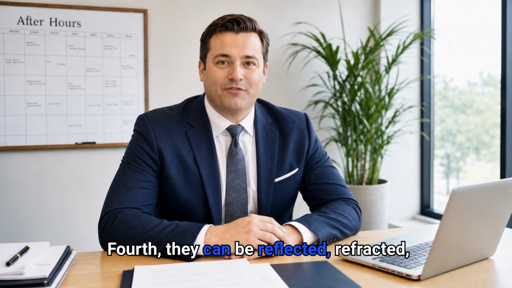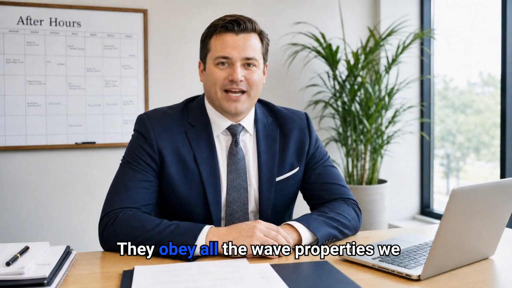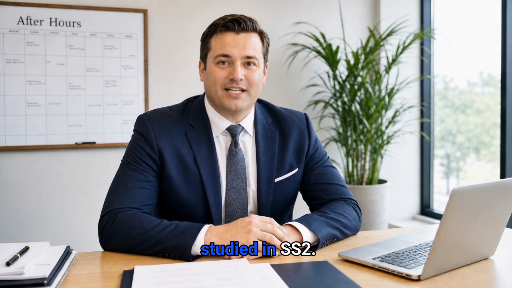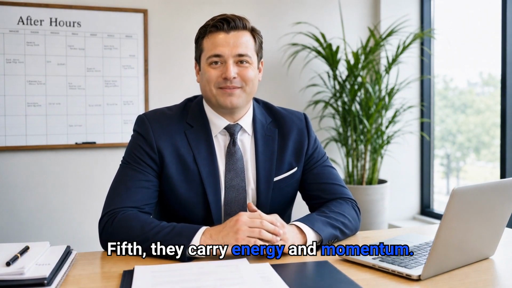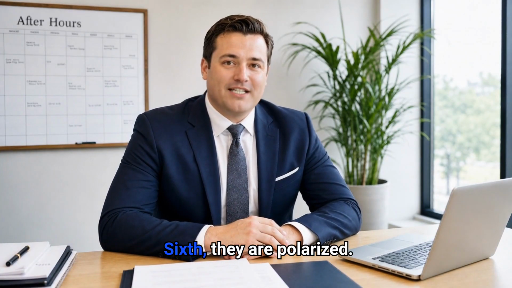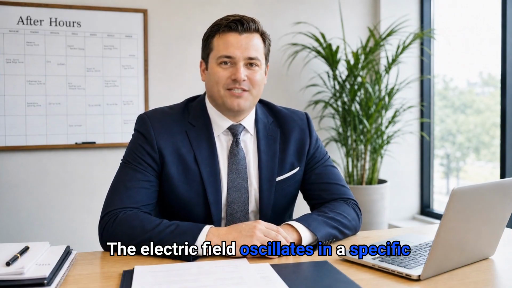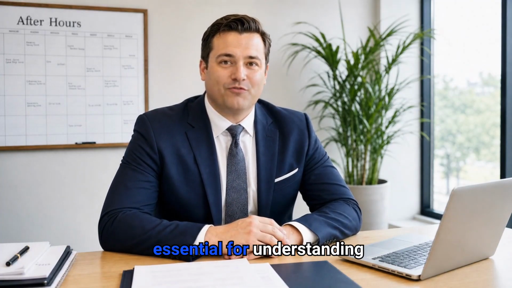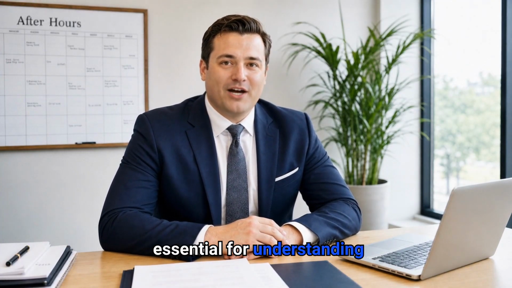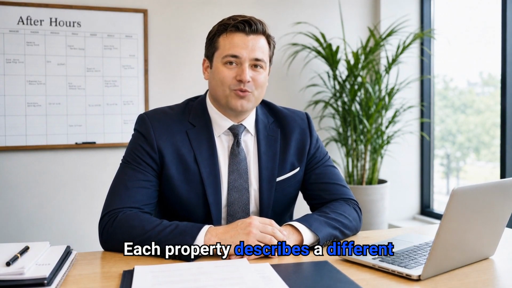Fourth, they can be reflected, refracted, diffracted, and interfere. They obey all the wave properties we studied in SS2. Fifth, they carry energy and momentum. They can exert pressure. Sixth, they are polarized. The electric field oscillates in a specific direction. Understanding these properties is essential for understanding electromagnetic wave behavior. Each property describes a different aspect of these waves.